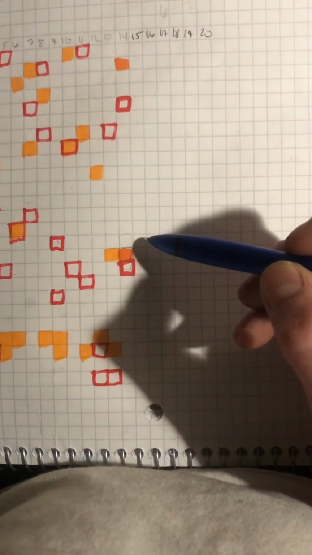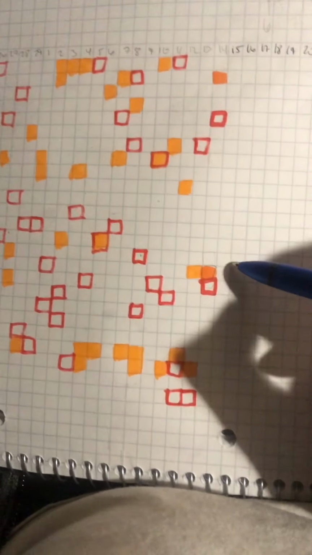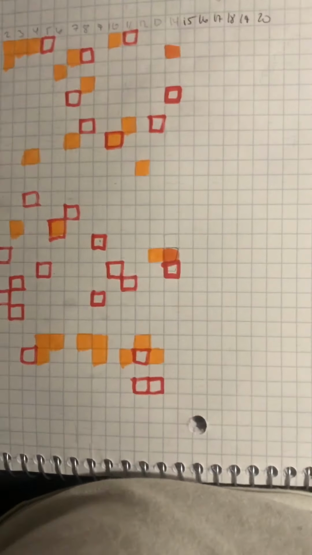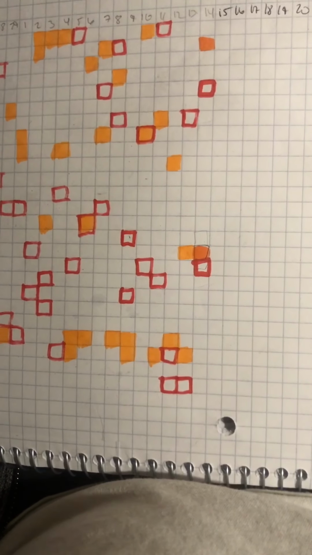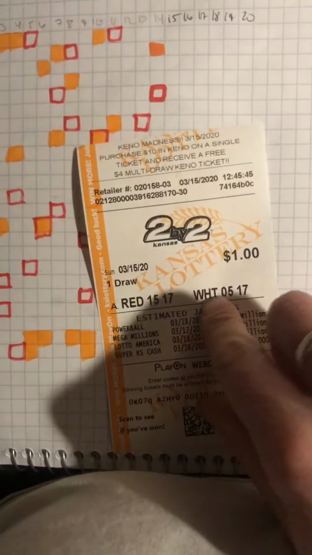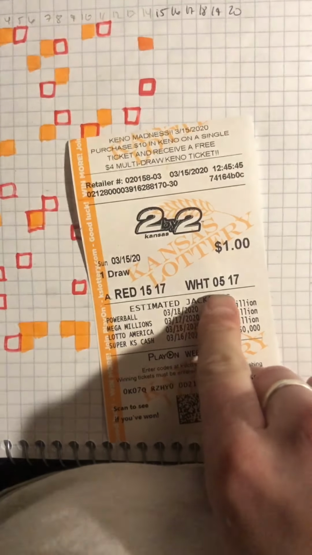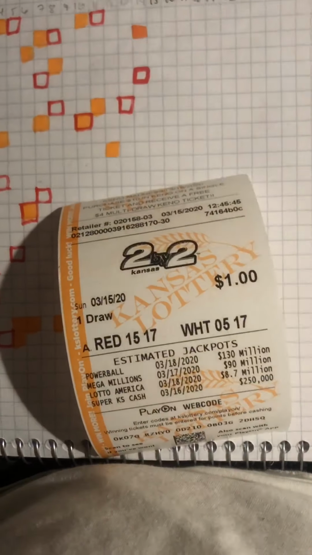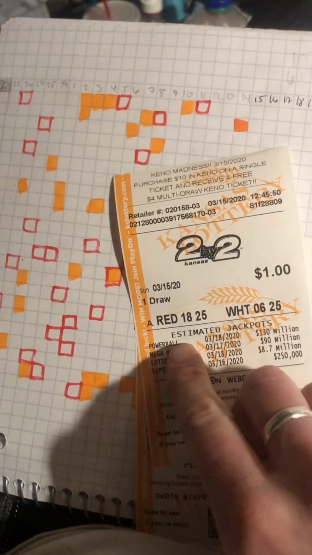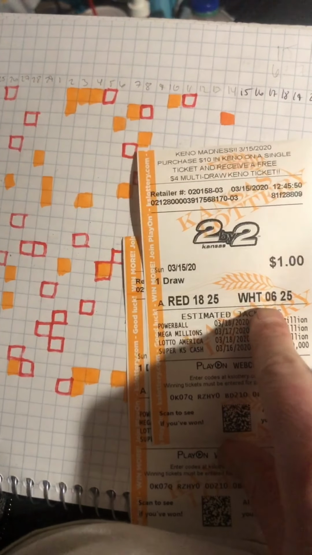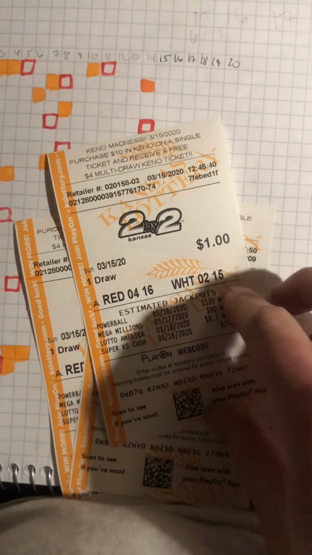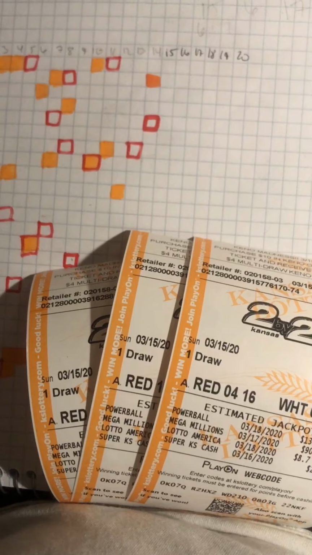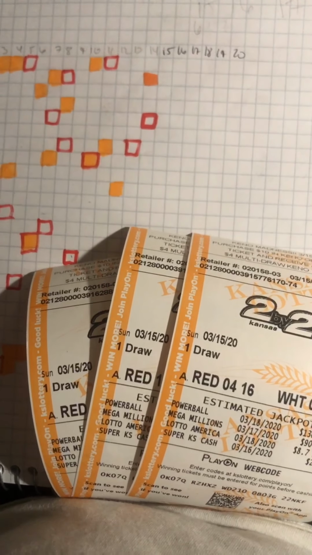Let's just go ahead and put that out there. What is that? 15, 16, and 17 in white and red, which I played today. I got it right here. I'll show you just real quick before I end this off. So today I played red 15, 17, and then white 5, 17. I played red 18, 25, and white 6, 25. And I also played red 4, 16, white 2, 15. And I think that is it for my 2x2s.